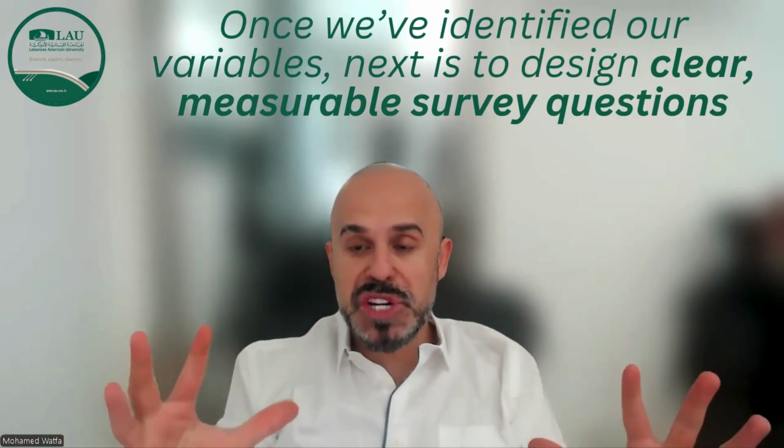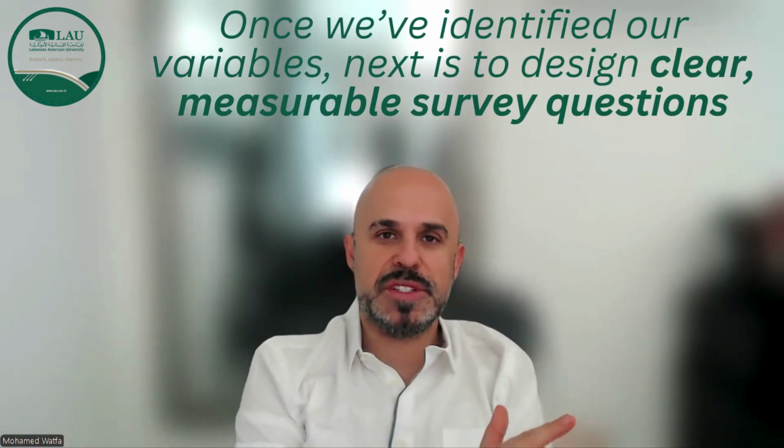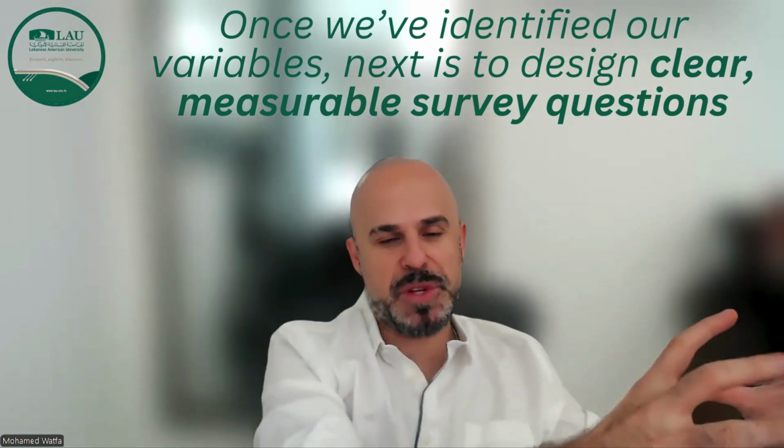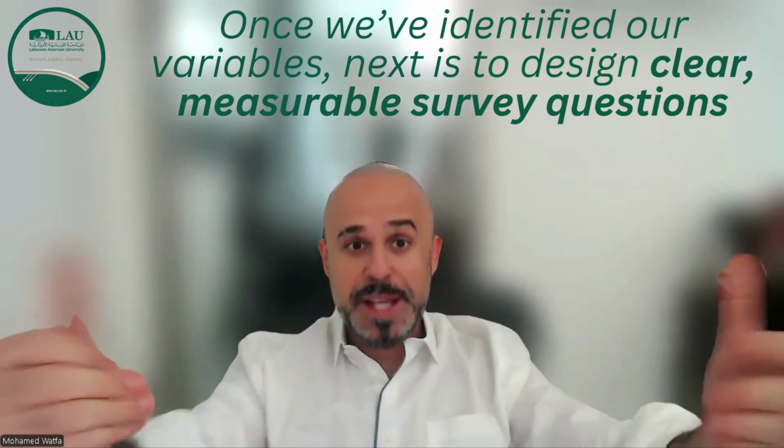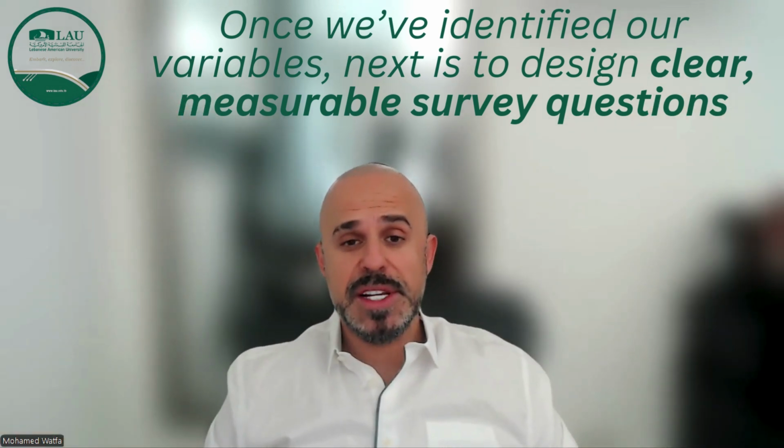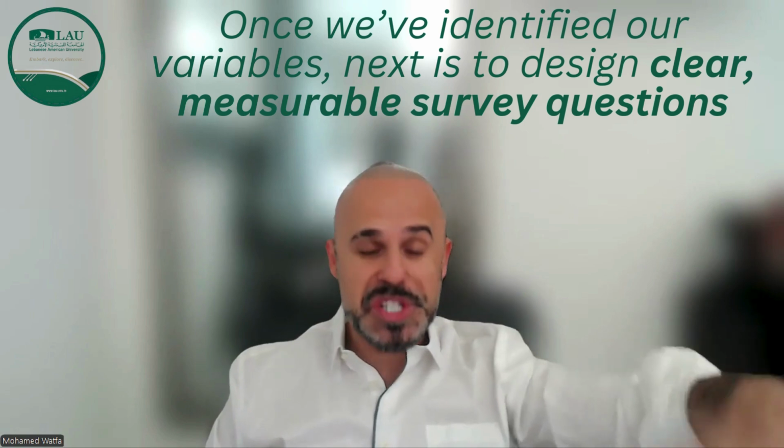So this is a small example that took a hypothesis and identified the variables. Now let's take the variables that we identified and design clear, measurable survey questions. That's the whole point. We have the variables now, we want to measure them. As I said, you might use a validated scale for this and therefore ask the questions based on the validated scales. So let's start with the independent variables.